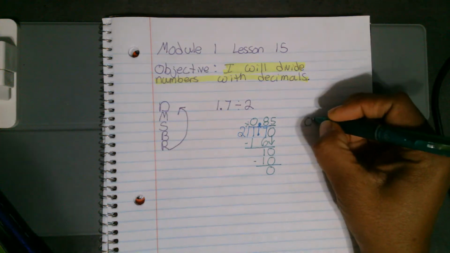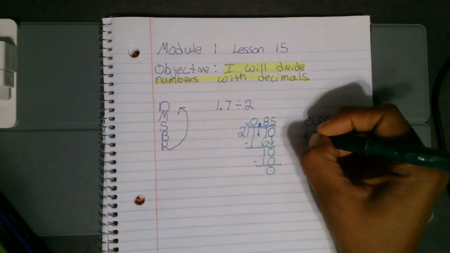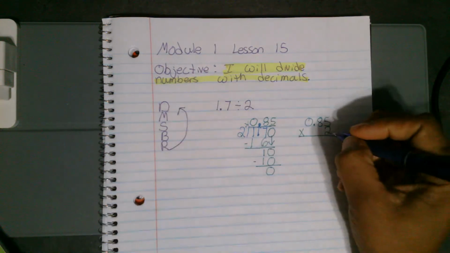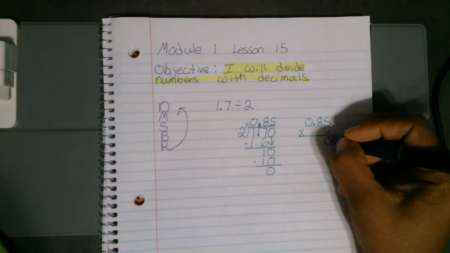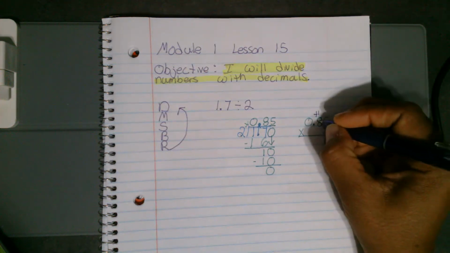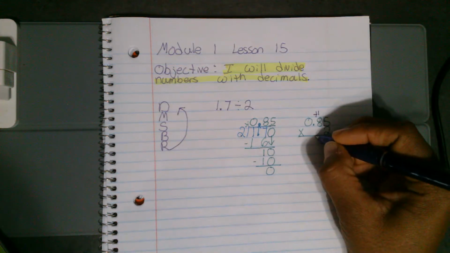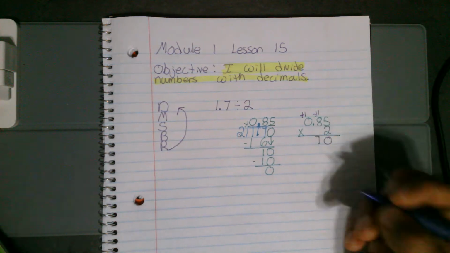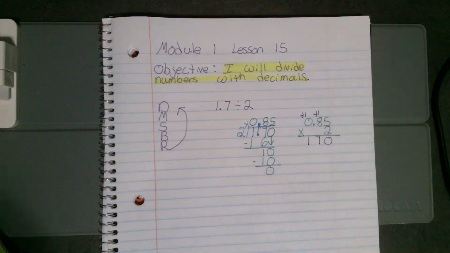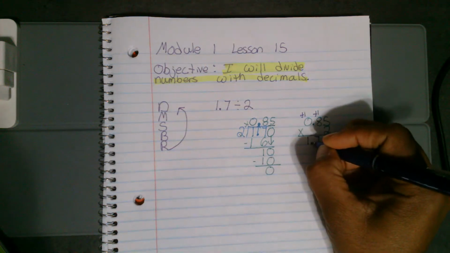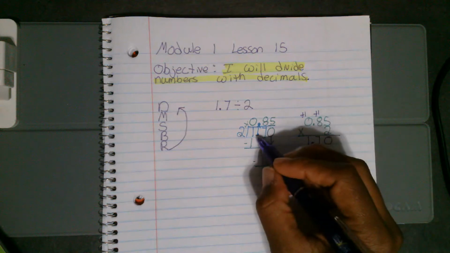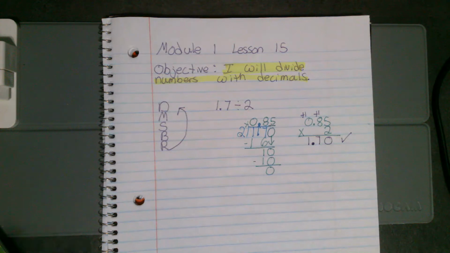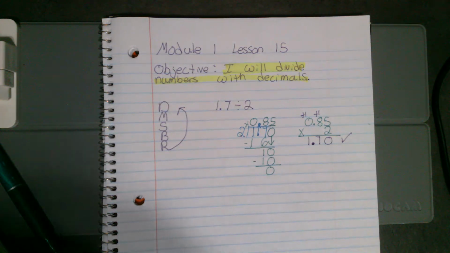So now let's check our work. We're going to take our answer, put it on top, and multiply it by our divisor. So 2 times 5 is 10. Regroup my 1. 2 times 8 is 16 plus 1 is 17. Regroup my 1. And 2 times 0 is 0 plus 1 is 1. My problem is in hundredths, so I need my answer to be in hundredths. And so I know that this checks. I have 170 hundredths, 170 hundredths there, so my answer is correct. So that checks out today.